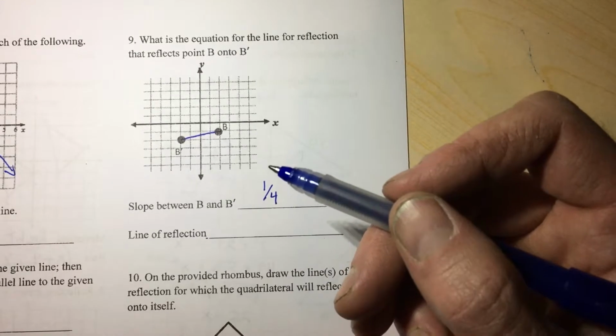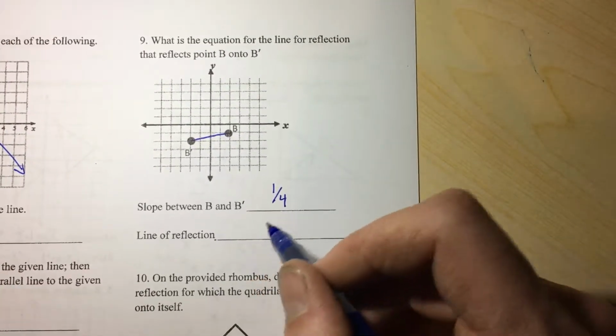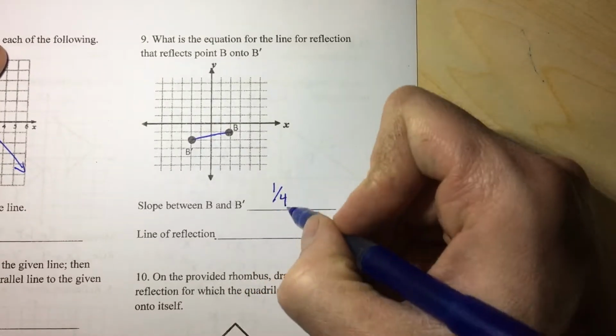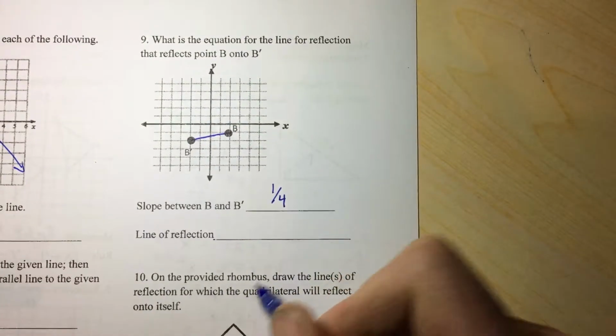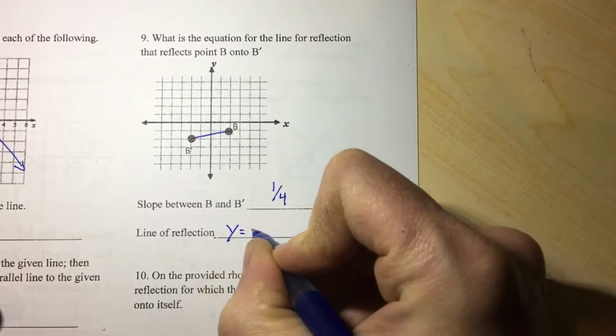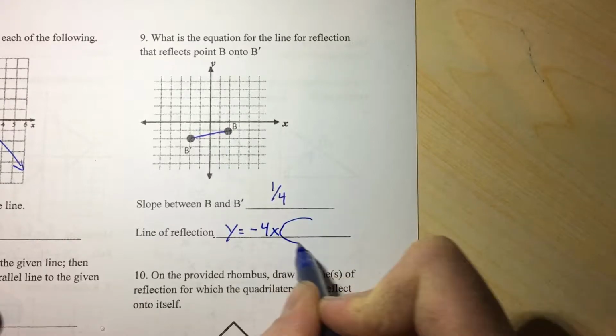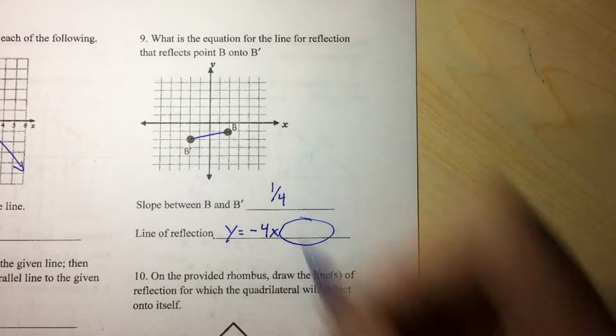We have talked a ton about perpendicular slope. Perpendicular slopes are, you flip it and you change the sign. So it's the opposite reciprocal. So the line of reflection is definitely going to have a negative 4x. And then the question is, what's the y-intercept going to end up being?